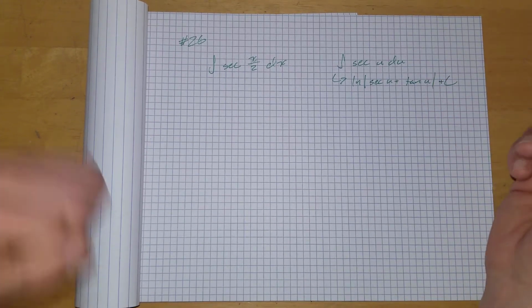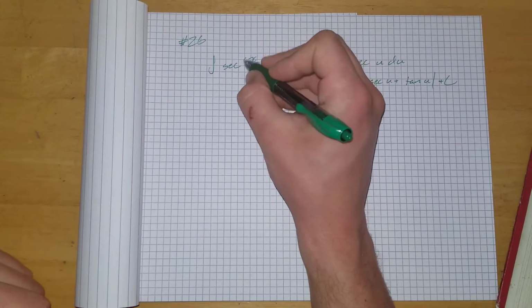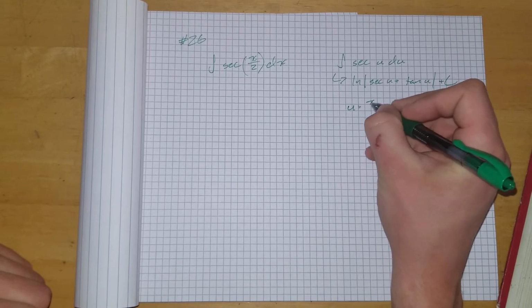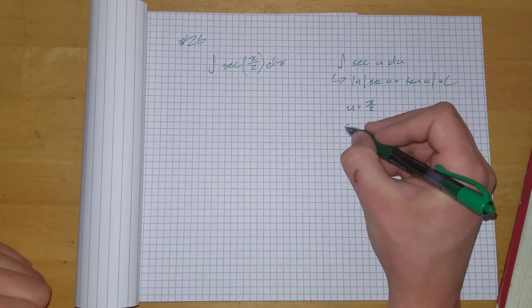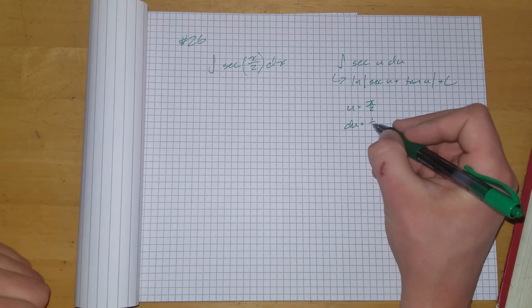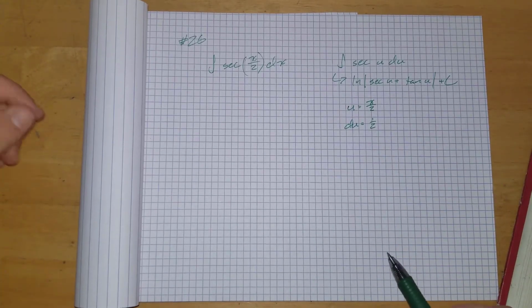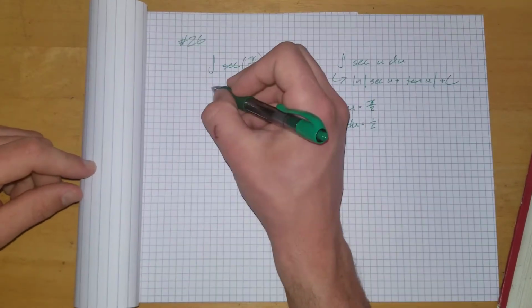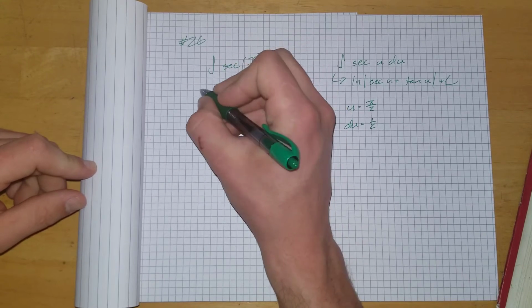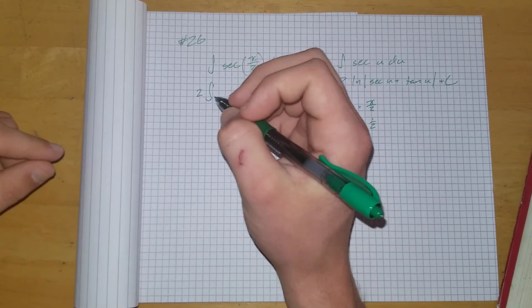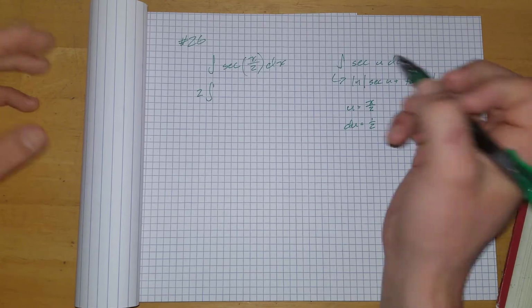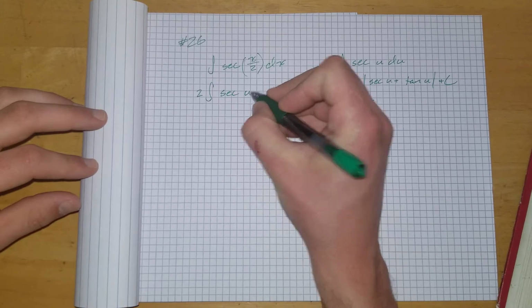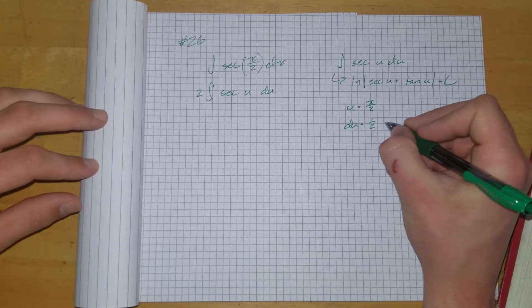So all we have to do is find a u and find du and sub stuff in. Pretty straightforward in general. So over here, this right here is going to be our u. So I'm going to set u equal to x over 2. And so we know that du is just going to equal 1/2 dx. So that means that we have to pull out a 2 here, right? So when we integrate, we're going to multiply this thing by 2 to balance this out, because du is going to have a half. So 2 times secant u du. Sorry, this needs a dx over here.